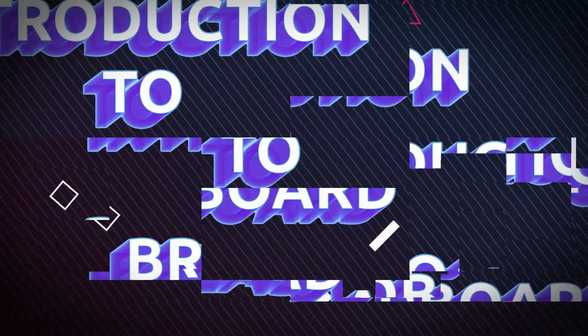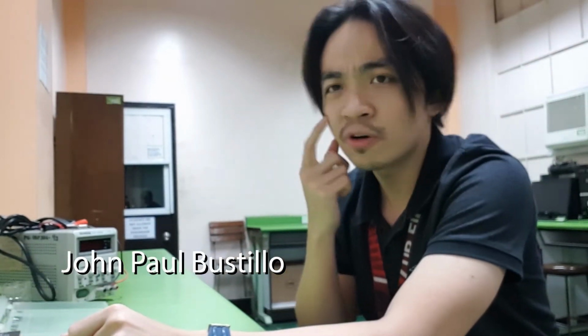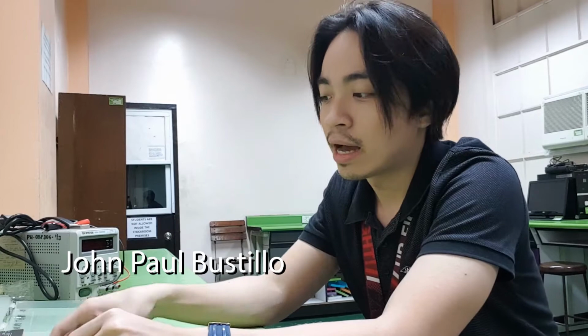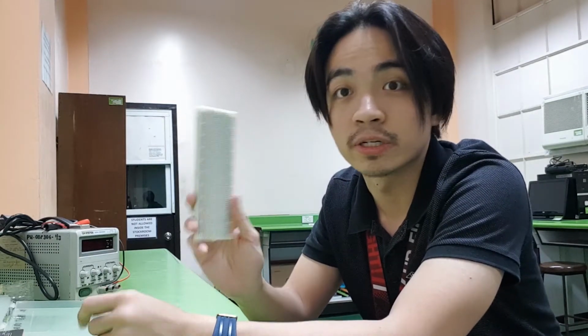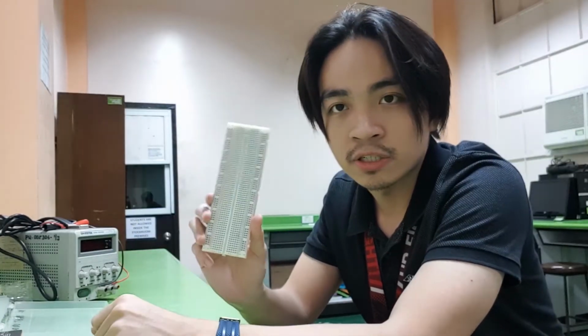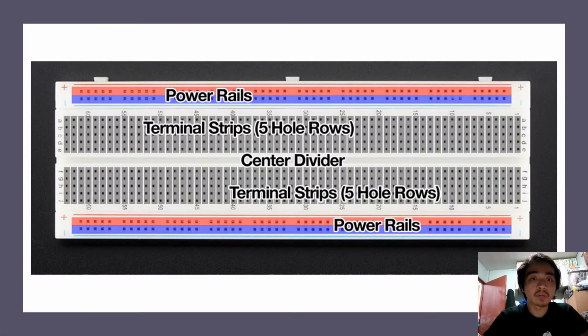Hi guys, so for today, we will do a short tutorial on how to use this guy here, or breadboard. So how to use a breadboard? First, let's check the basic structure of your breadboard. This is the basic structure of your breadboard.